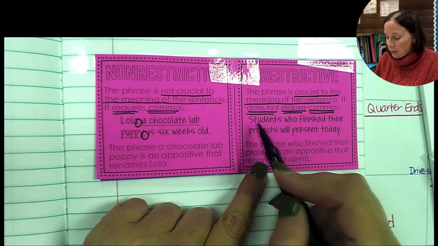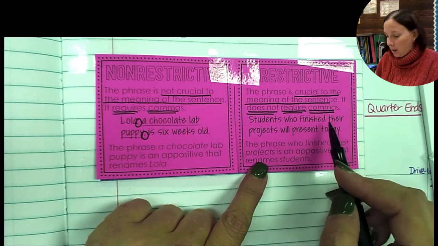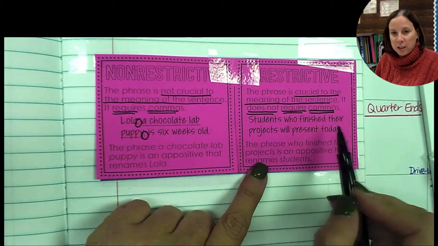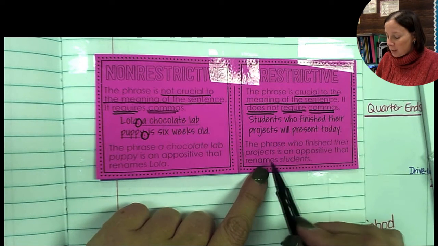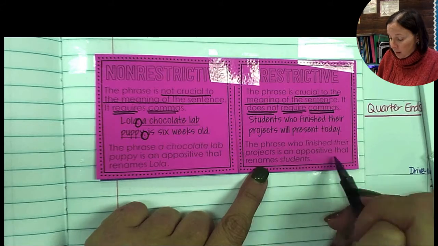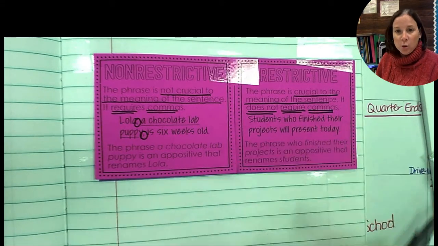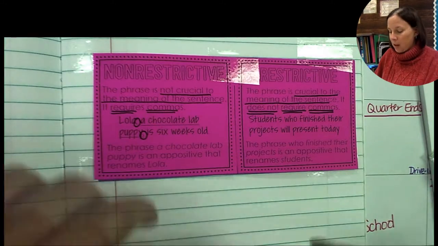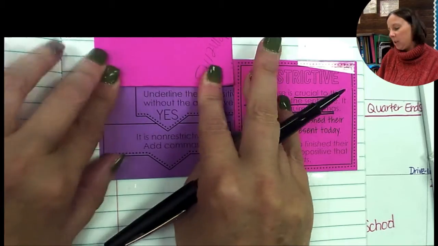I can't say students will present today because there's some crucial information in there. It's only the ones that finish their projects that are going to present. So the phrase who finished their projects is an appositive that renames the students, but because it's crucial, there's no commas needed. Now underneath here, I have given you some hints.